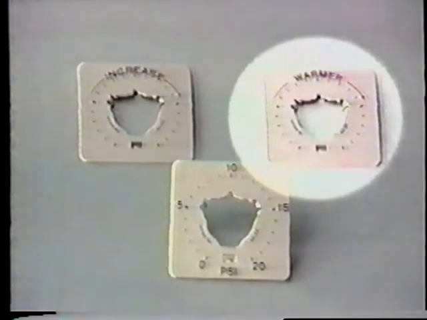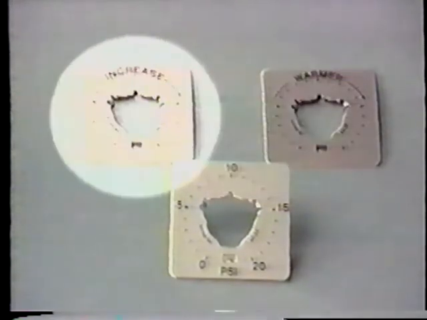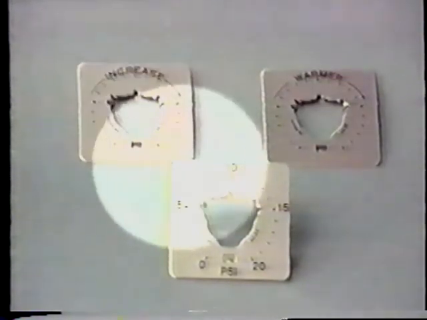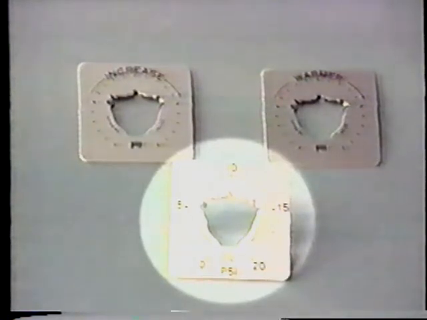Dial plates are available for all the gradual switches. They come with a variety of markings. For instance, warmer, with an arrow pointing the direction to turn the knob, or increase, with an arrow pointing the direction for increase, or perhaps one indicating 0 to 20 pounds.